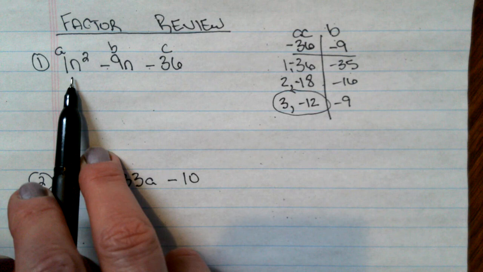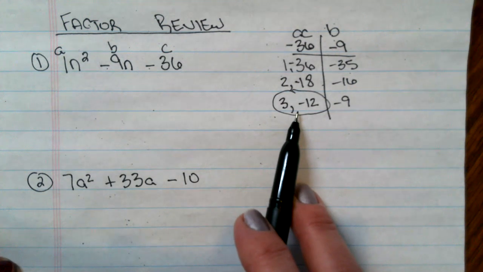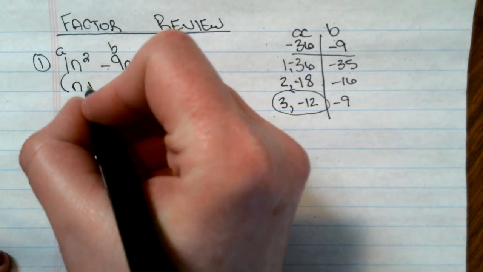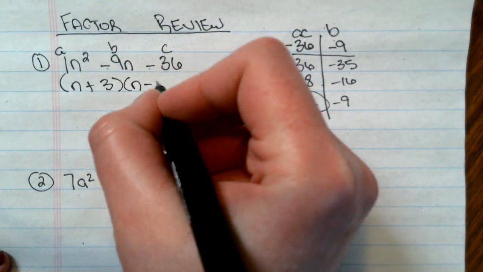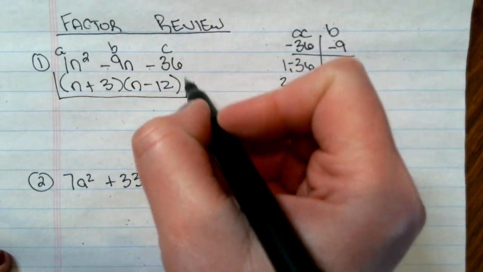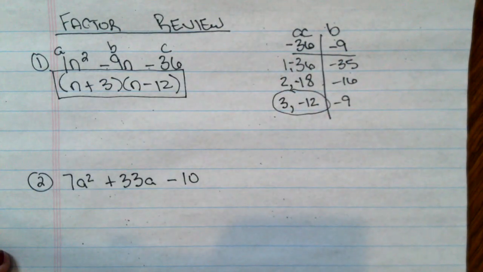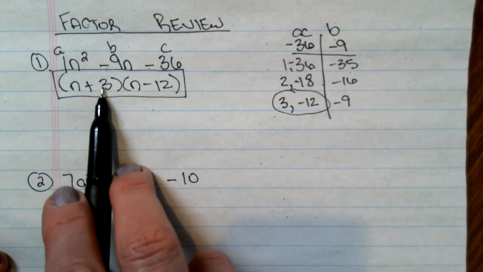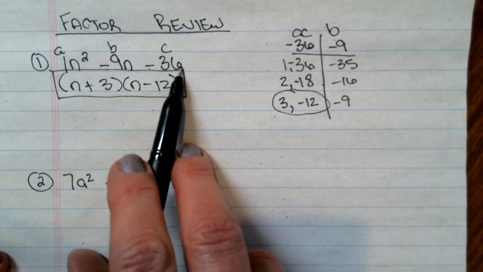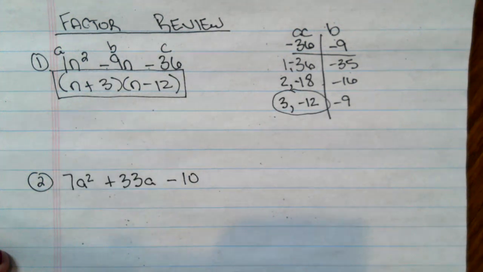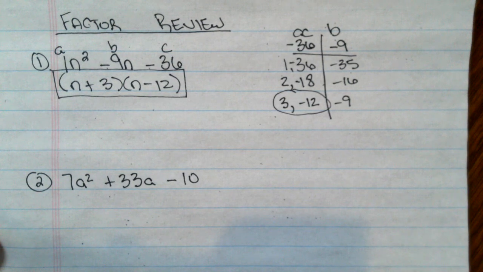We like it when A is 1 because these numbers here are our factors. This just simply factors as n plus 3 and n minus 12. You can multiply and distribute and check yourself. N times n is n squared. 3 times -12 is -36. And when you add your inner and outer terms, you do in fact get -9.